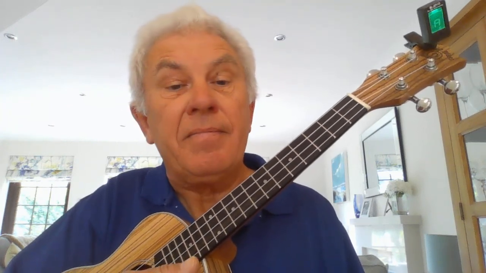But of course, this only sounds any good if your ukulele is in tune. So in order to be able to tune our ukulele, we need to know which notes the strings are supposed to generate. So string number 1 is the A note. String number 2 is the E note. String number 3 is the C note. And string number 4 is the G note.